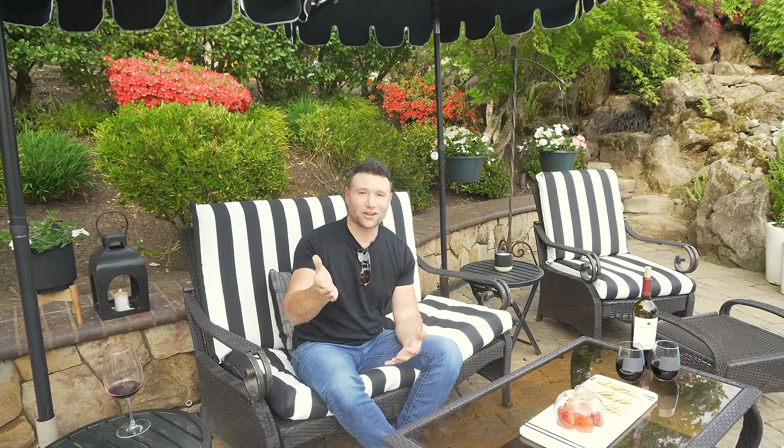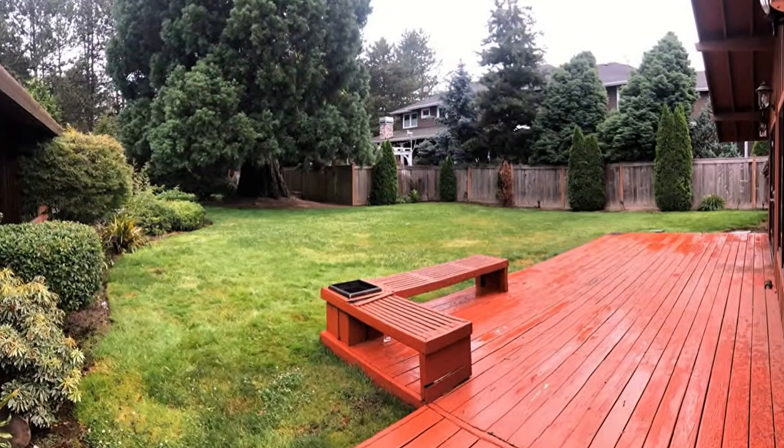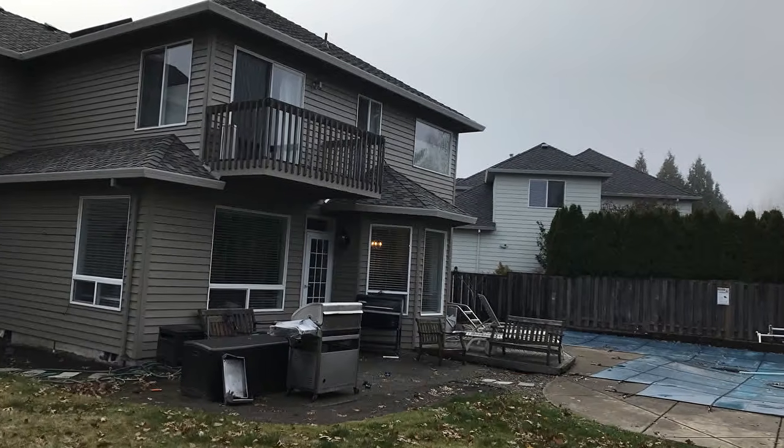It all starts, to me, from inside your house, where you are right now. So where are you? You might be in your living room. You might even be in your kitchen on a device. So just take a look outside. What do you see? You might see that lawn. You might see a deck. You might see something that is not attractive.